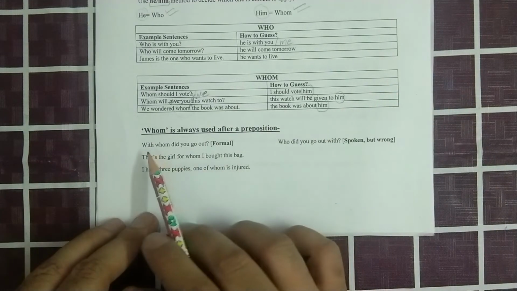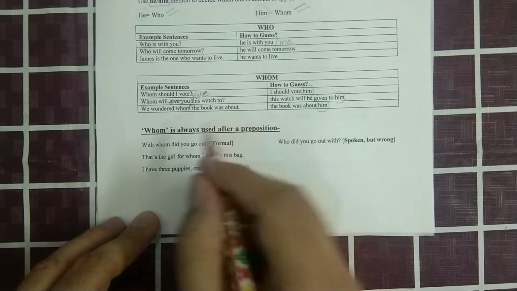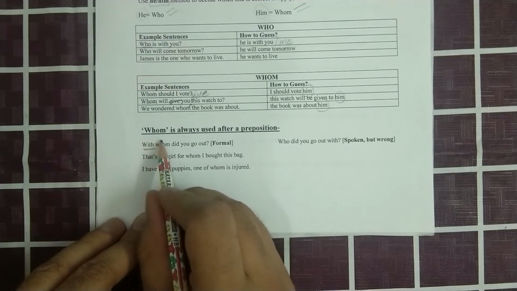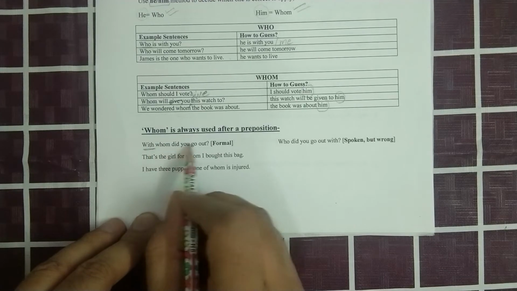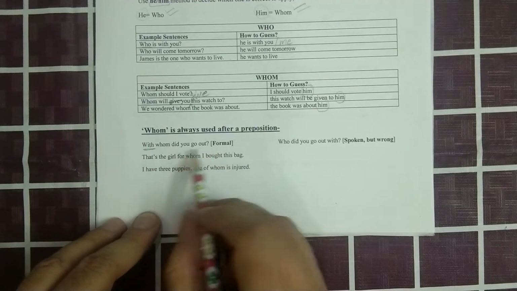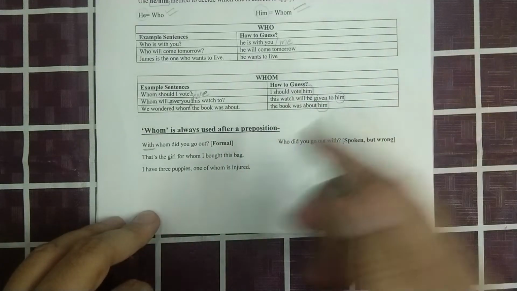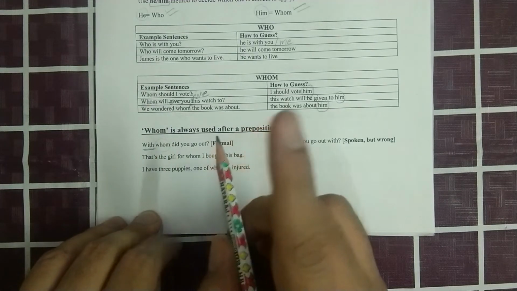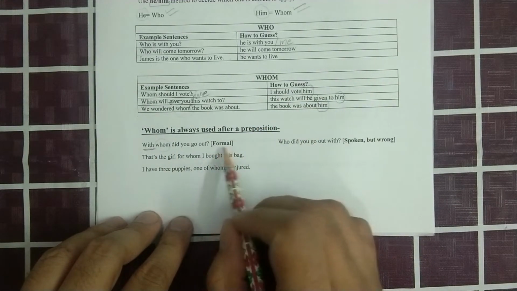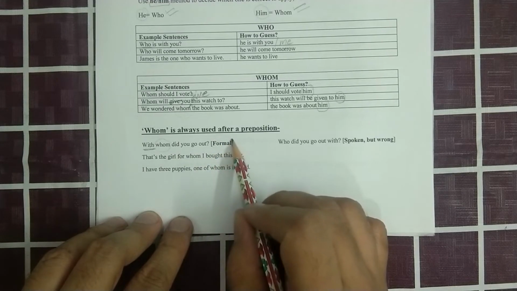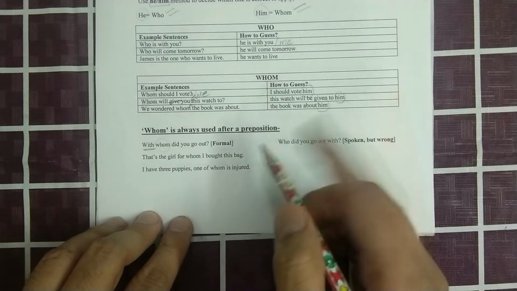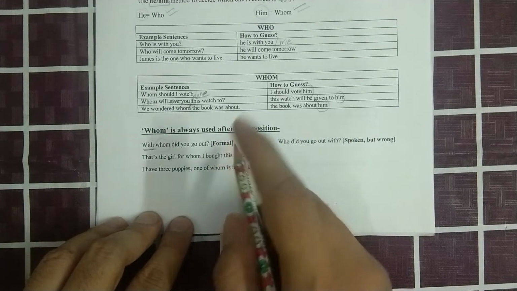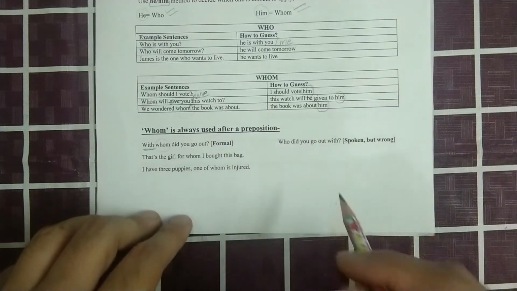That's to remember. With whom did you go out? With is a preposition and you have to use whom after this. So with whom did you go out? You can say I went out with him. So whom sounds better here. And just to inform you that it is actually a formal sentence. I will let you know more about that later, but still want to tell you that it is a formal sentence. I will let you know why it is formal later on.